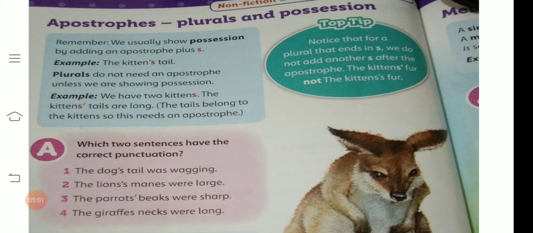Okay, I want to show you, on the right side of your page, at the top, the top tip. We have to read this. This is very important information. Notice that for a plural that ends in s, we do not add another s after the apostrophe. The kittens' fur, not the kittens's fur. You can see that some plurals don't end in s, like men and women, so we add an apostrophe and an s to them when we want to show possession.